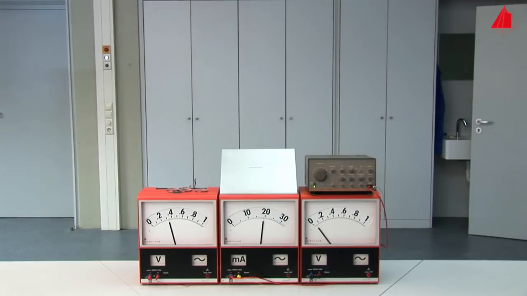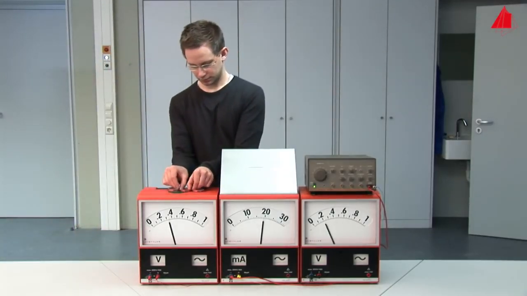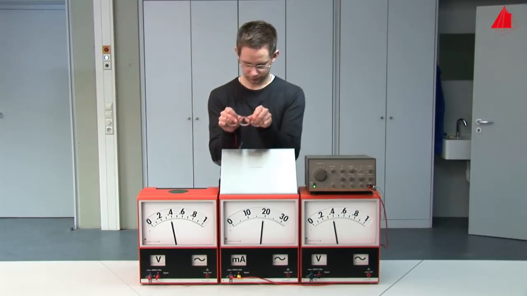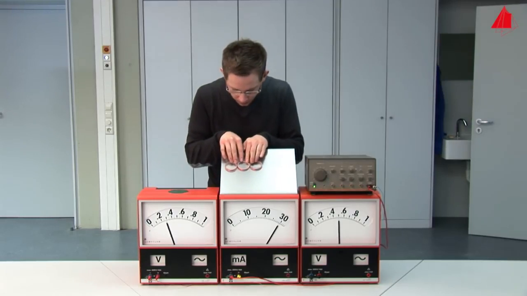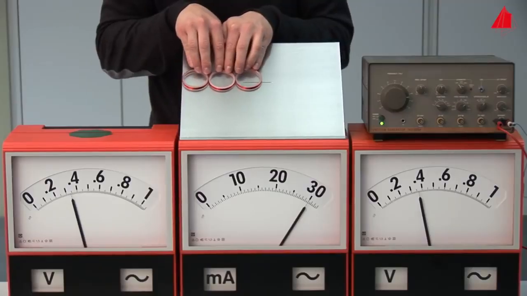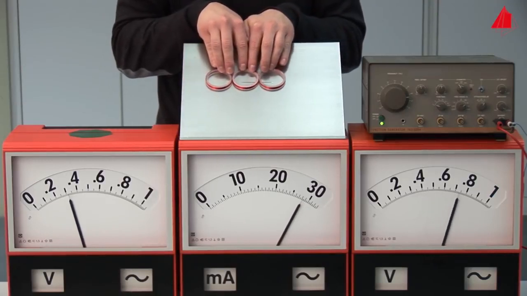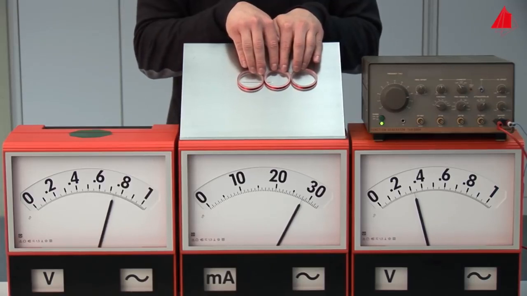Eddy current testing with surface probes can also be refined by using not just one coil, but 3. The middle coil is the excitation coil. The 2 outer ones are the receiver coils. When all 3 coils are moved over the sheet surface, the pointer of the right voltmeter deflects first, then the pointer of the left voltmeter.